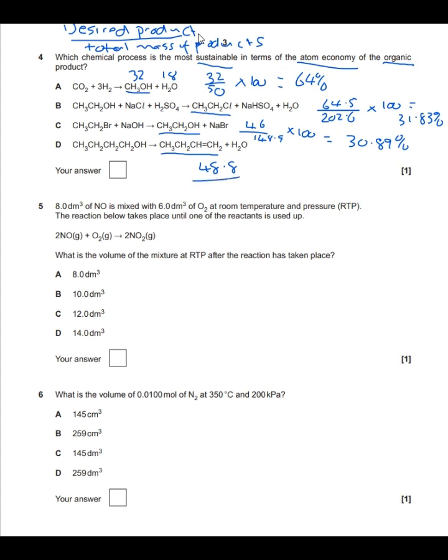So 48.8 over 48.8 plus 18 is 66.8, times by 100, and that comes out as 75.67. So this is going to be our highest atom economy. So our answer is D.